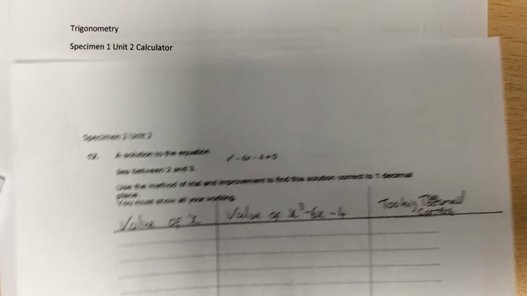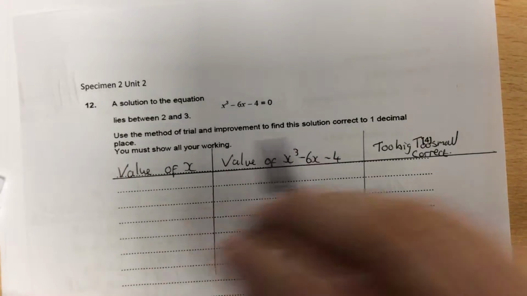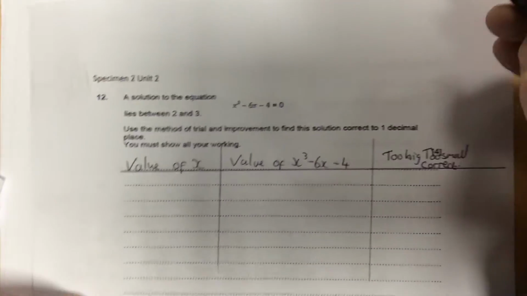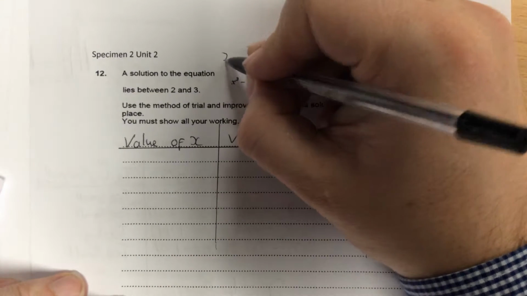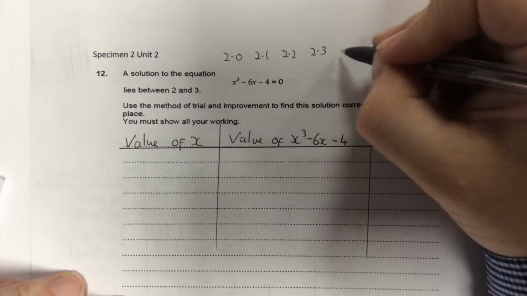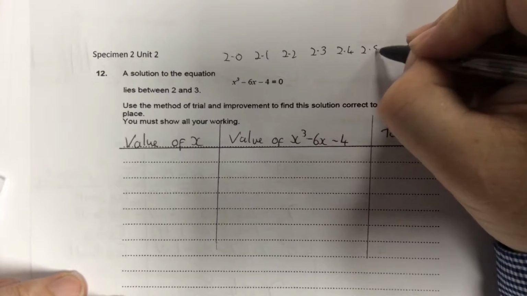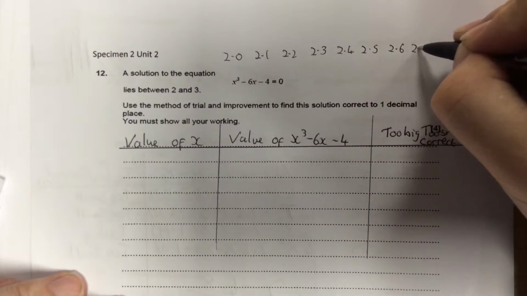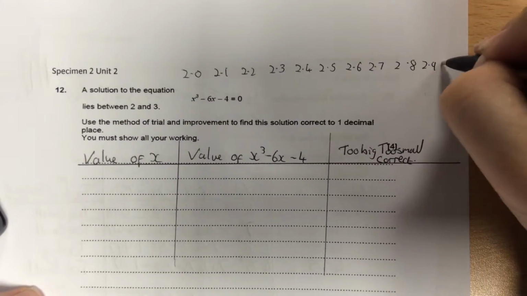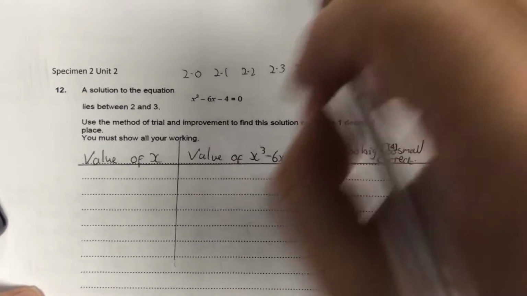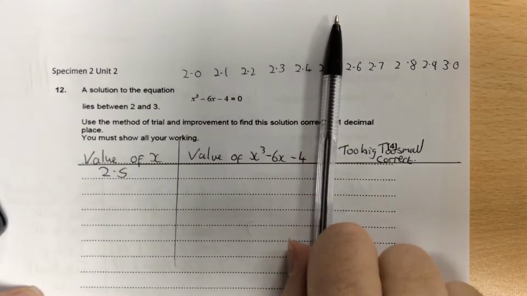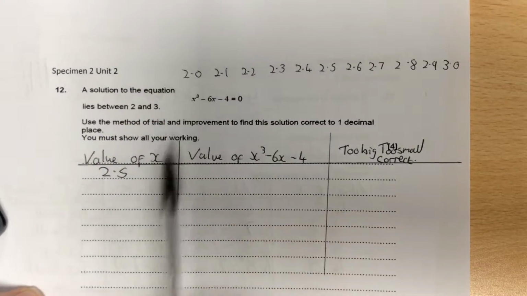So if we look at the second question now, they're telling me this one is between 2 and 3. So that means when it's between 2 and 3, it's either going to be 2.0, 2.1, 2.2, 2.3, 2.4, 2.5, 2.6, 2.7, 2.8, 2.9 or 3.0. So again, I'm going to start in the middle. I'm going to go for 2.5 to see whether it's a high 2s or low 2s.